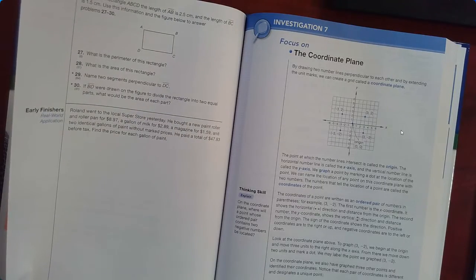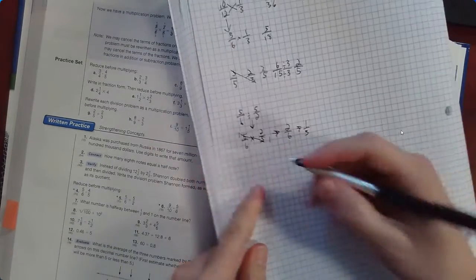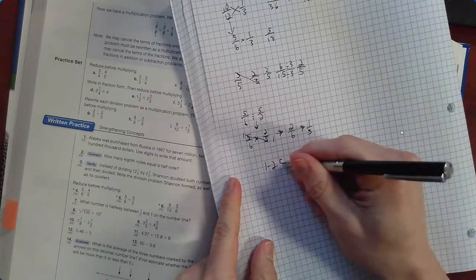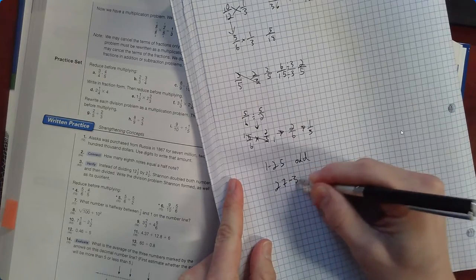Nice and easy today. I'm going to say 1 through 25 odd. But then because I'm a jerk, I'm going to say 27 through 30 all. Okay?